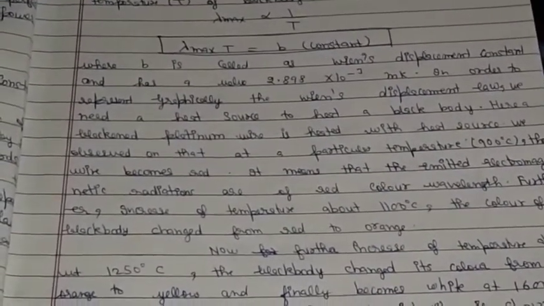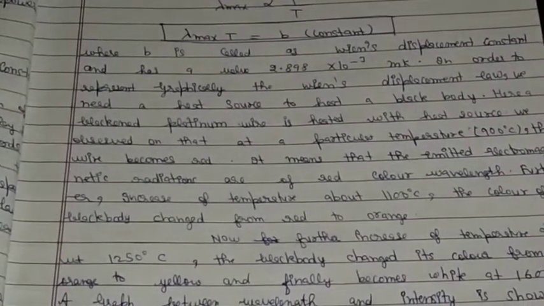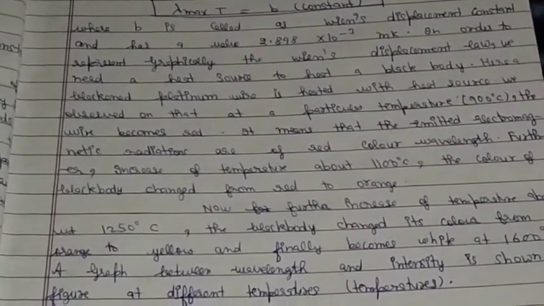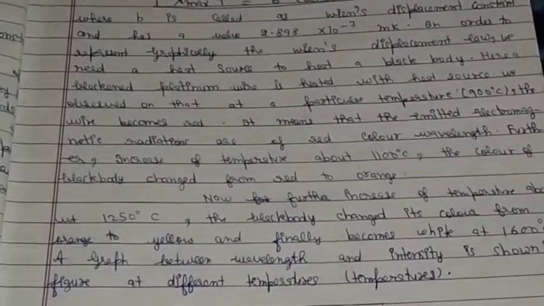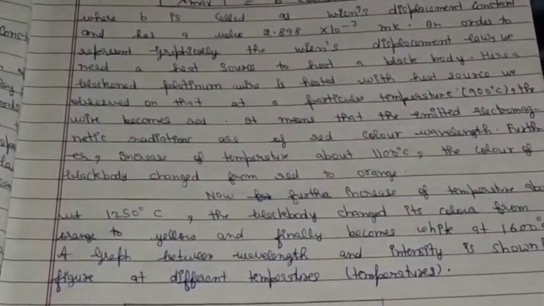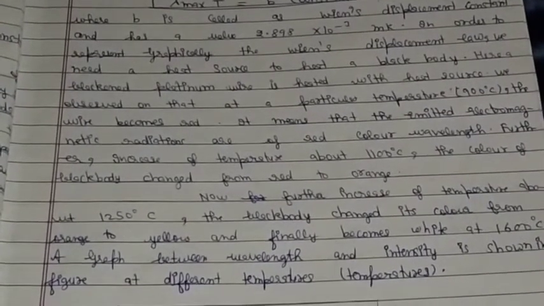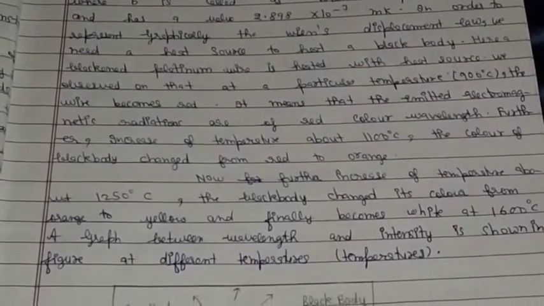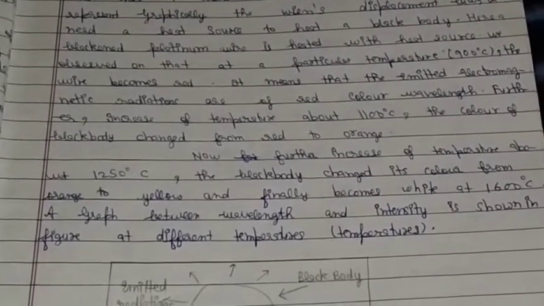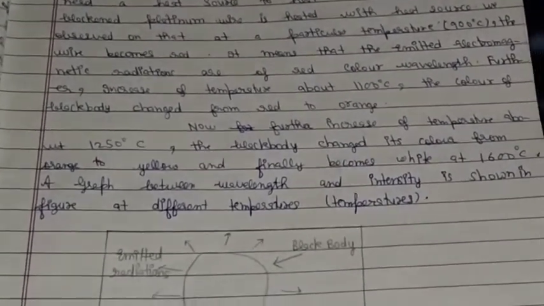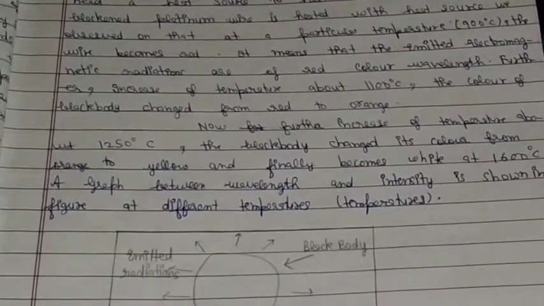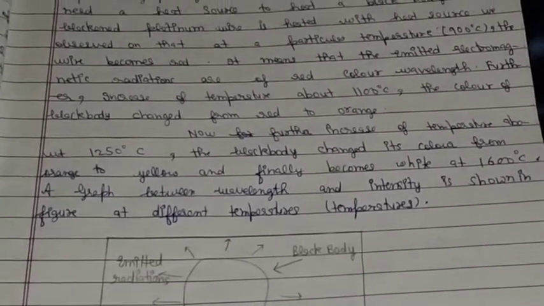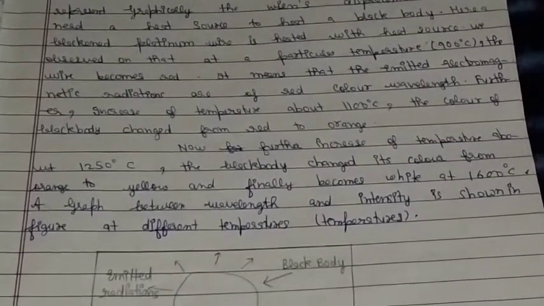In order to represent graphically Wien's displacement law, we need a heat source to heat a black body. Here, a black platinum wire is heated with a heat source. We observe that at a particular temperature, 900 degrees Celsius, the wire becomes red. It means that the emitted electromagnetic radiations are of red color wavelength. On further increasing the temperature to about 1100 degrees Celsius, the color of the black body changes from red to orange. Now, on further increase to about 1250 degrees Celsius, the black body changes color from orange to yellow, and finally becomes white at 1600 degrees Celsius.